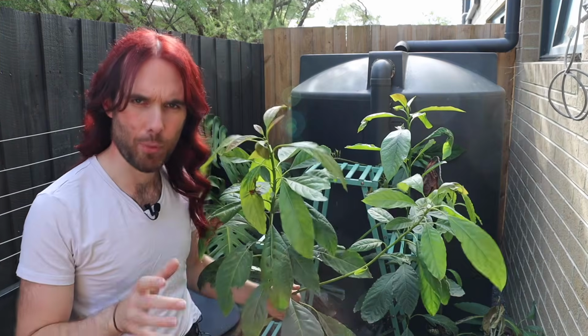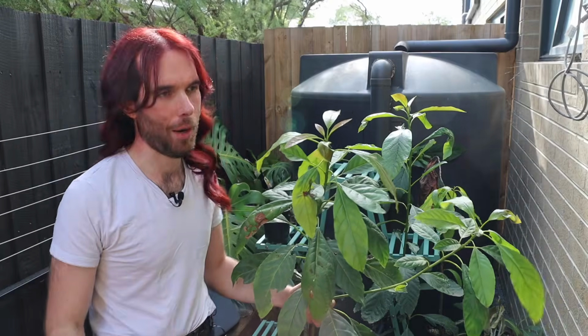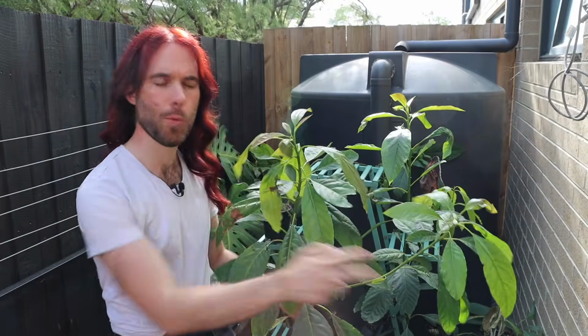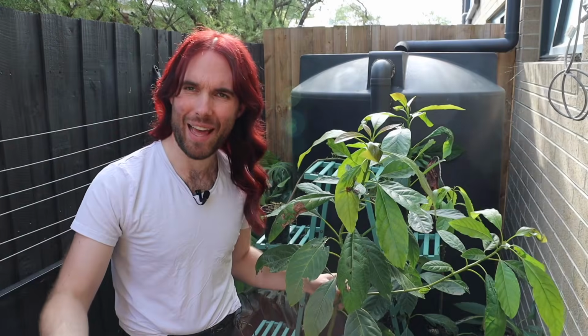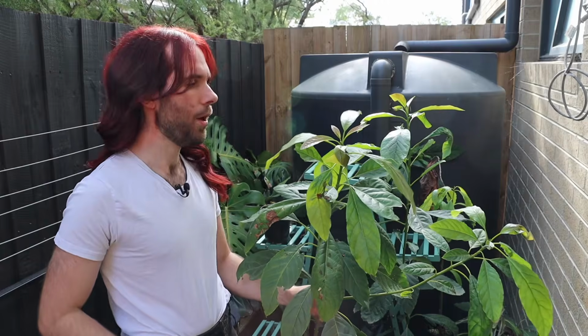To make more branches, which is what I want this plant to do, I need to make more primary meristems. At the moment, this tree is very happy with its two primary meristems. It's got one on this branch and it's got one kind of at the top of this trunk. So how do we make more? Well, there are a couple of different ways. The way we're going to do this today is that we're going to prune.